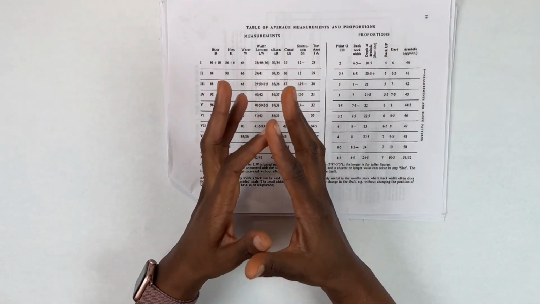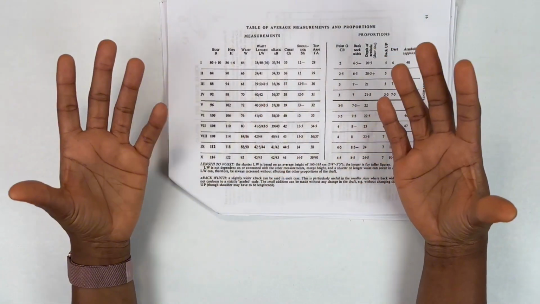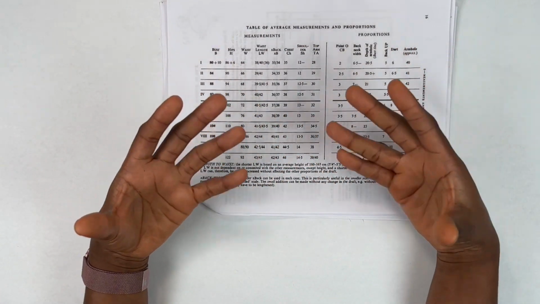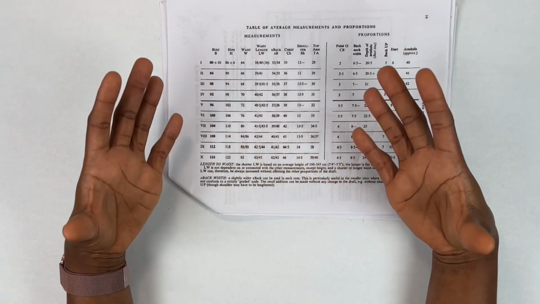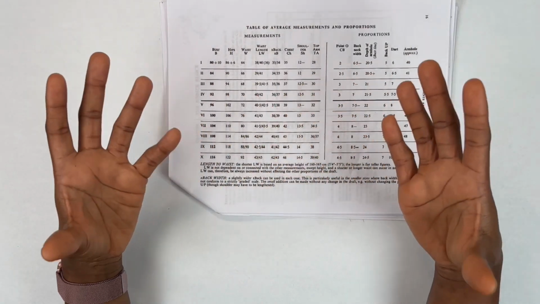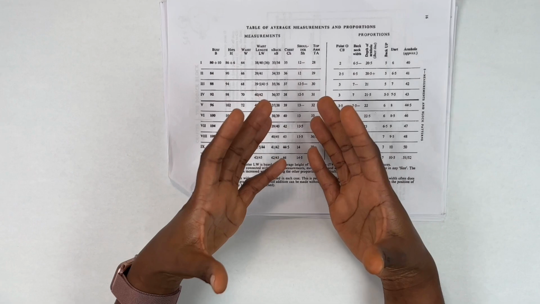So basically this is just an average measurement. And as we all know, especially when you're a fashion designer or a seamstress making clothes for different sizes of people, you would find out that sometimes these measurements are not always the same. You don't have a perfect figure. Sometimes the waist might be bigger, sometimes the hip might be smaller than the waist.